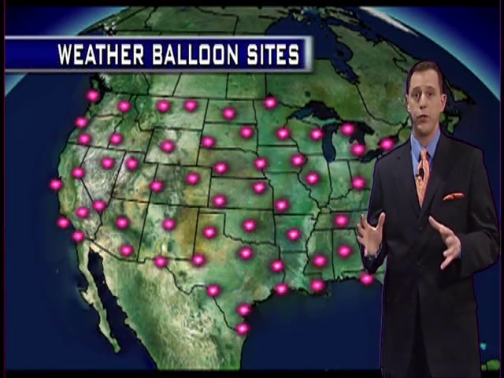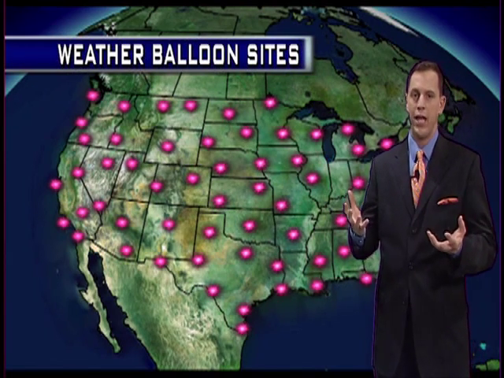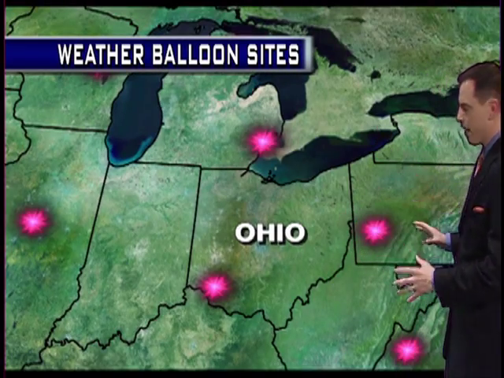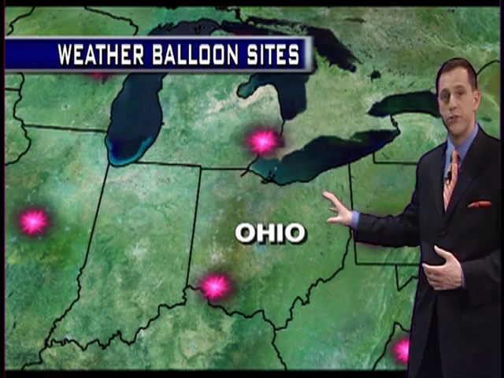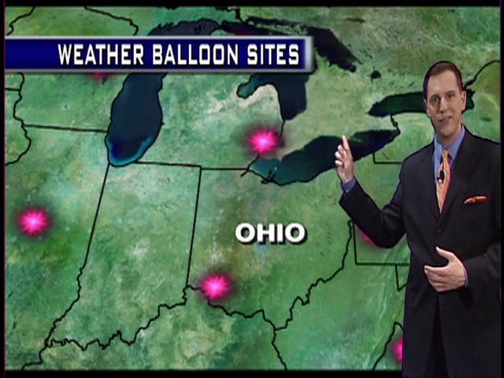We also use computer models. Those are fed from data which is sent up from weather balloons. Now, there's not a weather balloon everywhere. In fact, you can see not everywhere in the U.S. and even across Ohio, we only have one, and it's down in the southern part of the state. Now look at northwest and northeast Ohio. There's no weather balloon there. There's one in Detroit, and there's one in Pittsburgh. And look, there's a big lake in between.